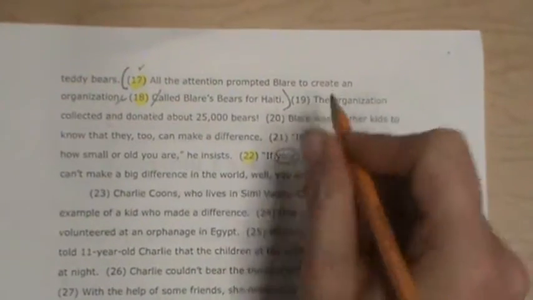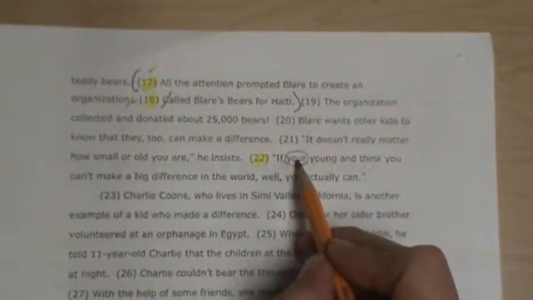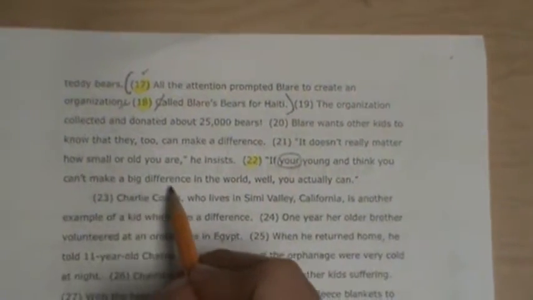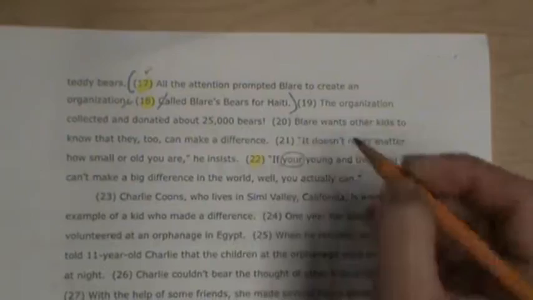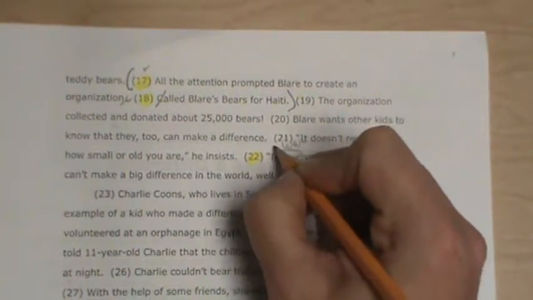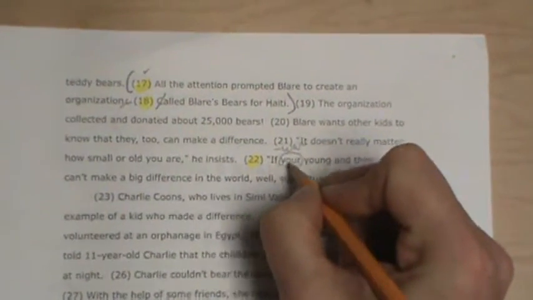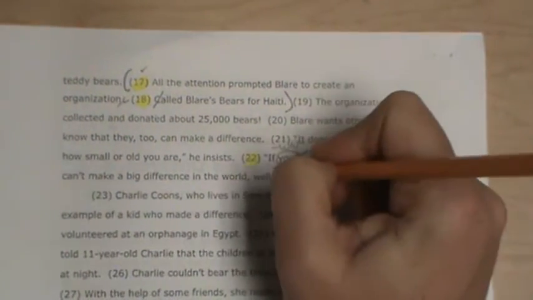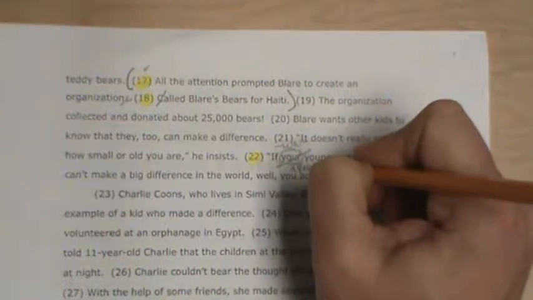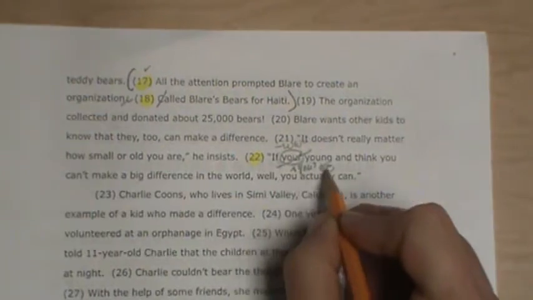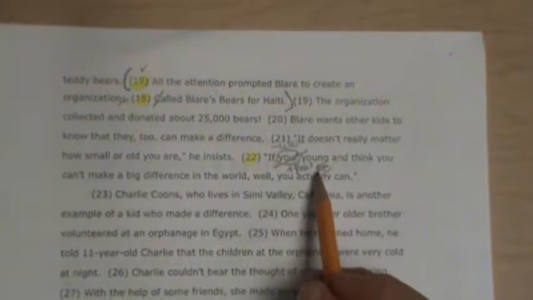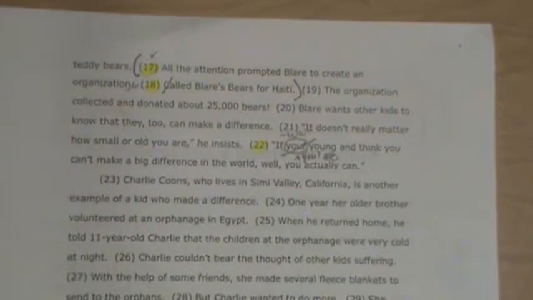The other homophone for that is "you are," which is Y-O-U-apostrophe-R-E. If you are young and think you can't make a big difference in the world, well, you actually can. So in this case, you should have put wrong word. It needs to be "you are." There's a couple of different ways that you could fix it. I would just bloop it out, put a caret, and write it correctly. So if you found that mistake, give yourself a tally mark.